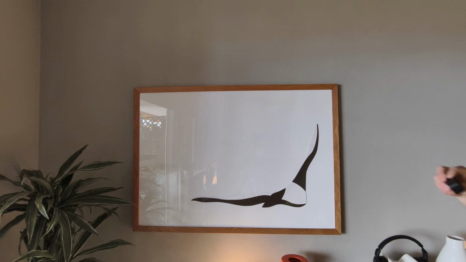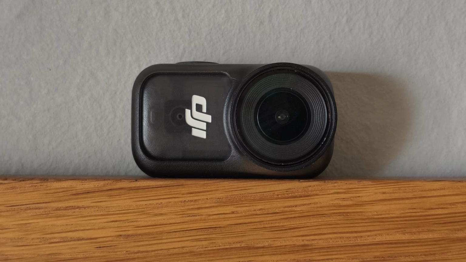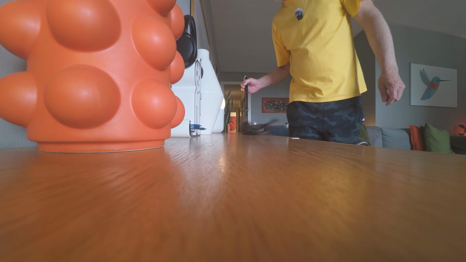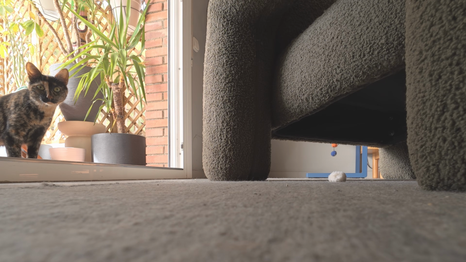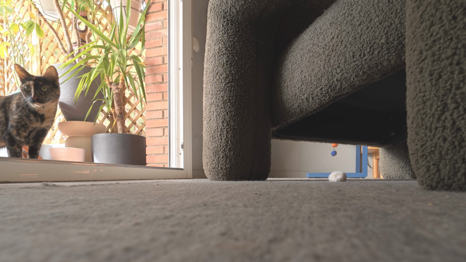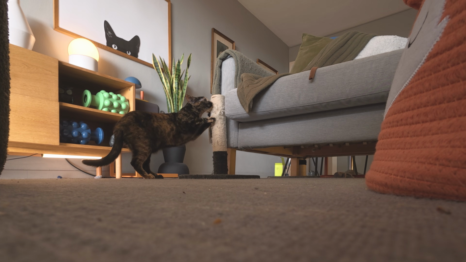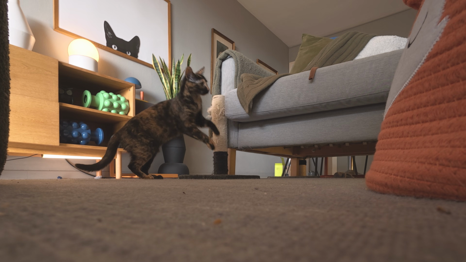Now we all know what a POV beast the DJI Nano is. You can put it in different places for unusual angles. But I realise there's one thing that I love more than anything else about this camera. And that's that beautiful wide angle lens. So, I use the Nano mostly for vlogging.